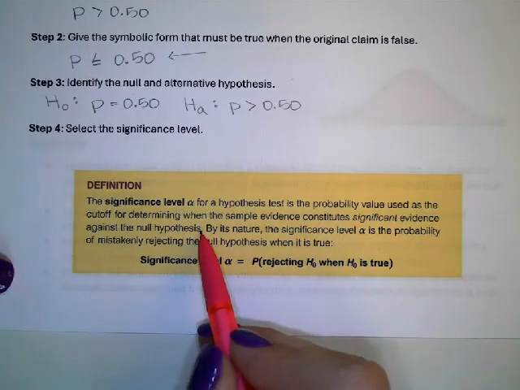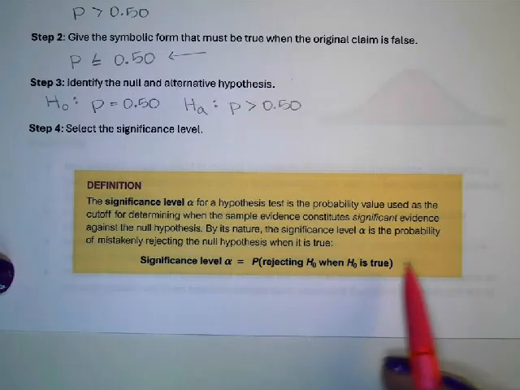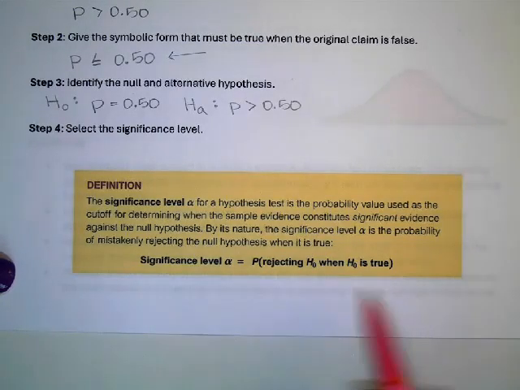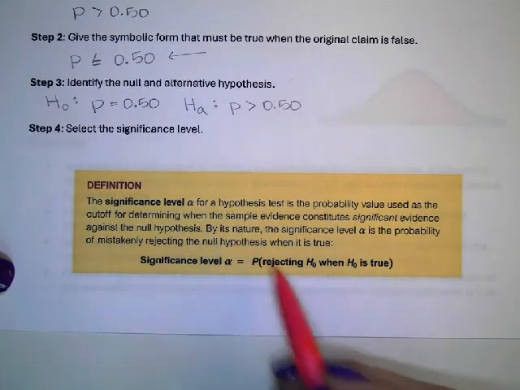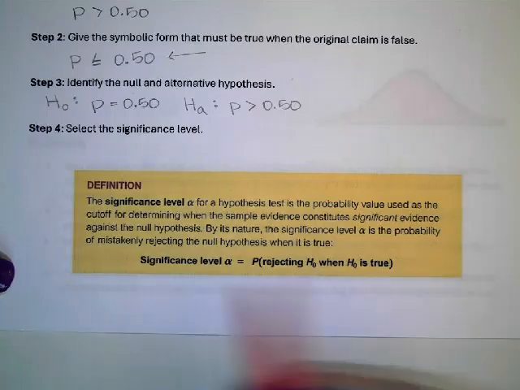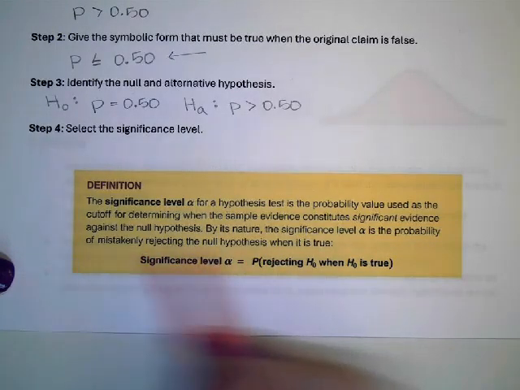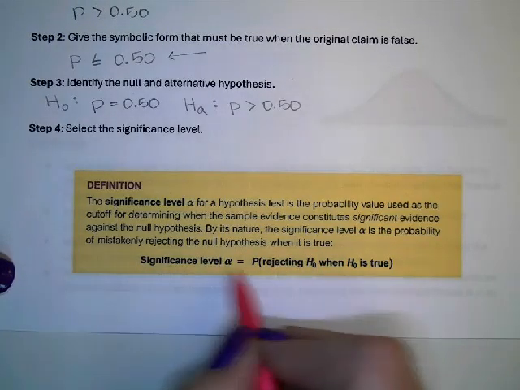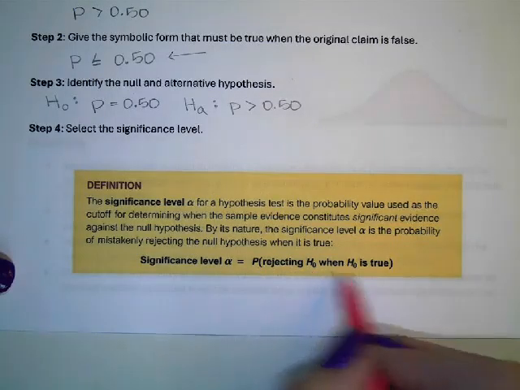We talked about significant evidence that something was unusual when we talked about outliers. And we used an alpha value of 5% or a probability of 0.05. And that's typically what we're going to be able to use here as well, unless they give us a different value. So by its nature, the significance level alpha is the probability of mistakenly rejecting the null hypothesis, so doing something wrong or getting like an outlier answer when it is true. So the significance level alpha is the probability that you reject the null hypothesis when the null hypothesis is true.